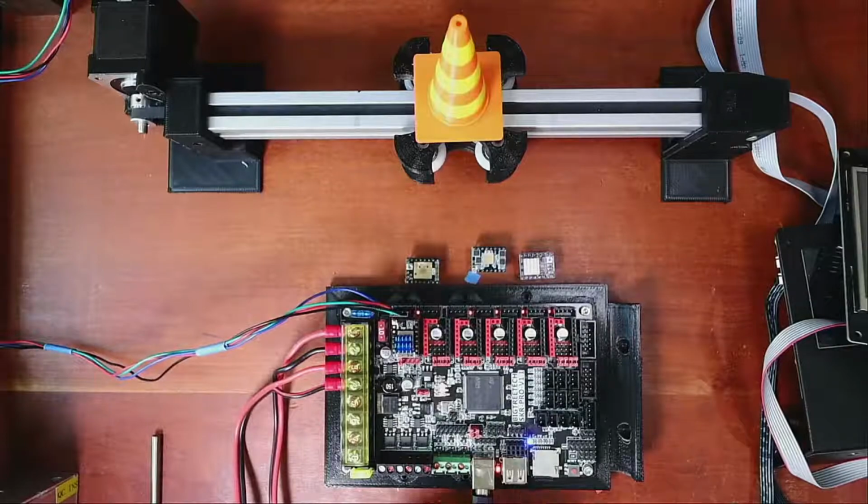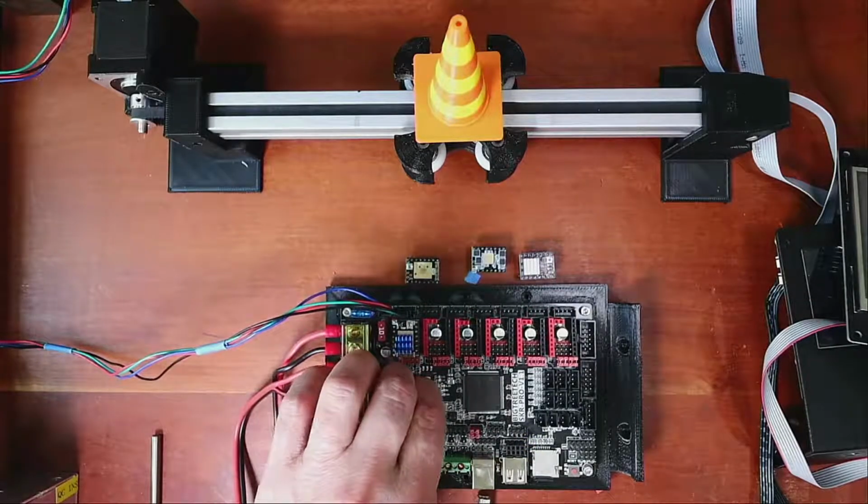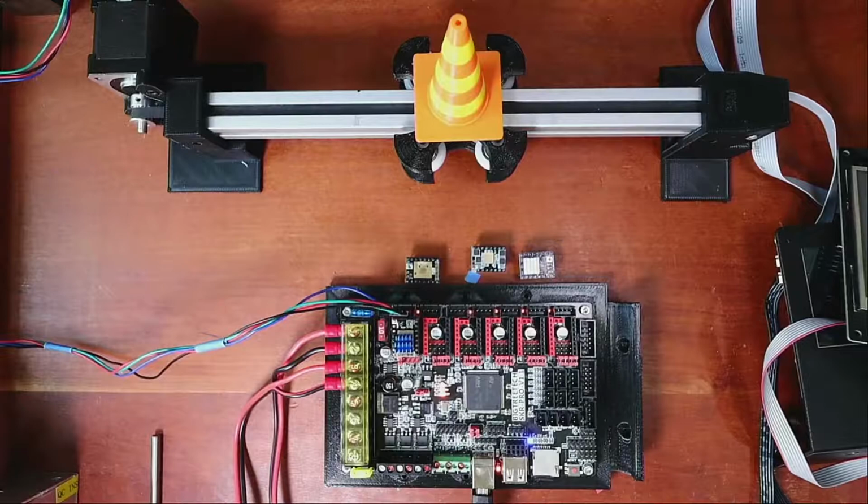So what I'm going to do is I'm going to power it down for a second. I'm going to move the jumper over here for direct power, plug it back in, and then power it up, and we'll see what happens. So once this is powered up, we're actually going to go into Pronterface. So let me bring up a fresh copy of Pronterface before you actually see the old one sitting there.